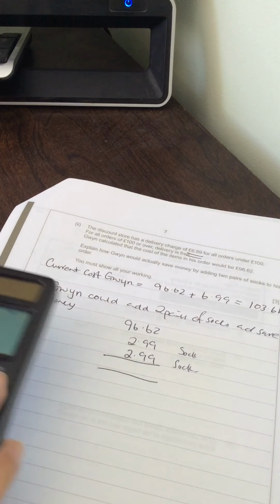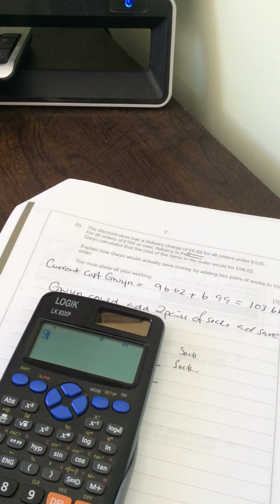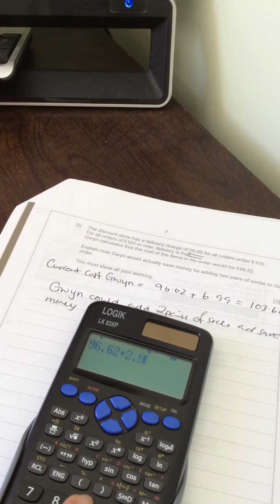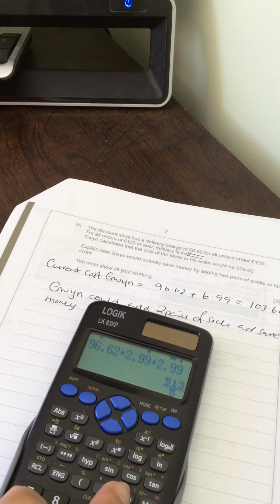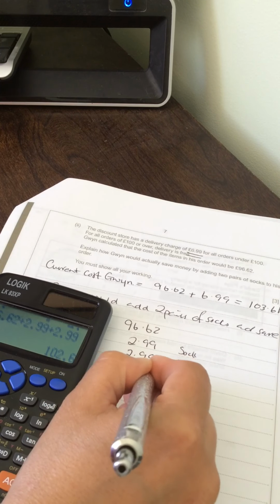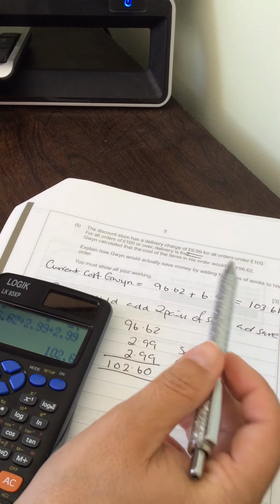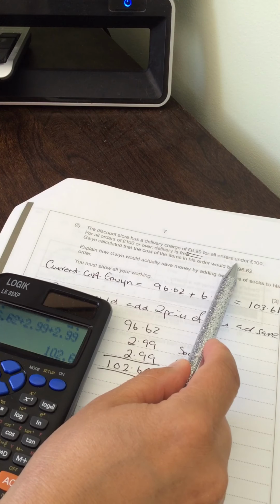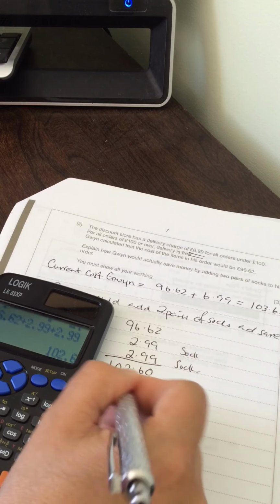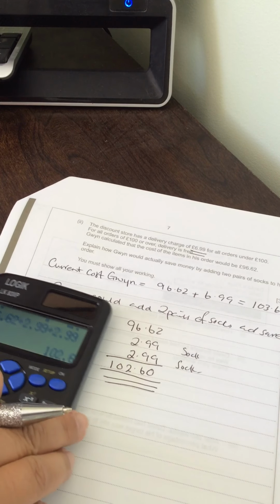If he did that, that would take his cost to £102.60, which would mean he would go over £100 and therefore not incur any delivery fee. So that would be how he pays.